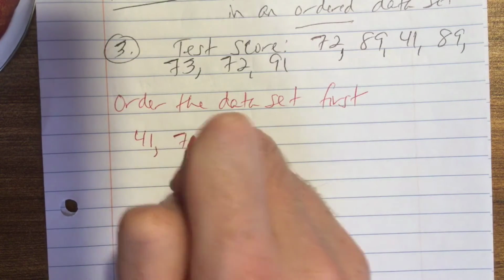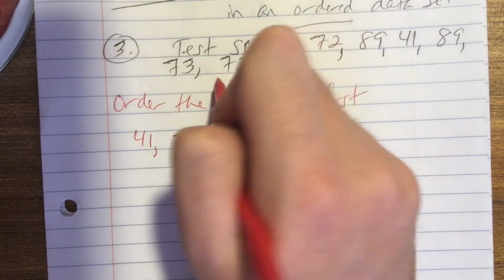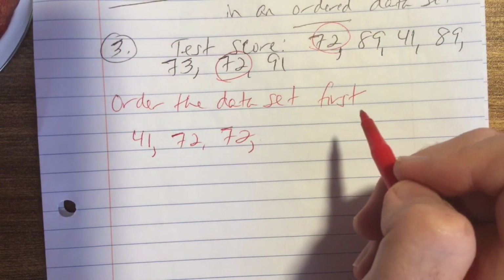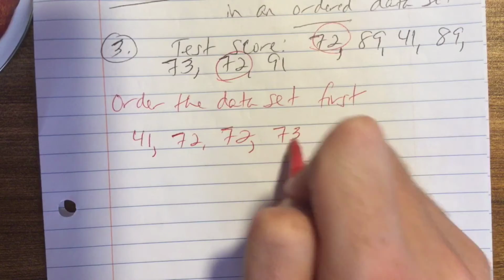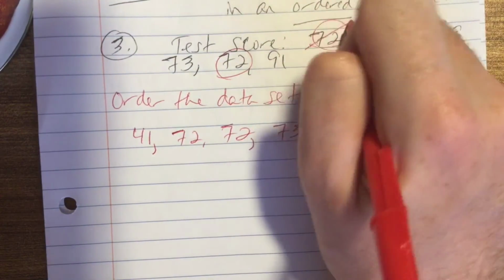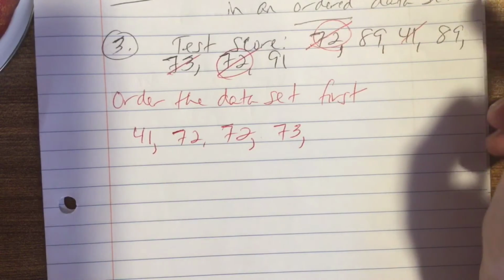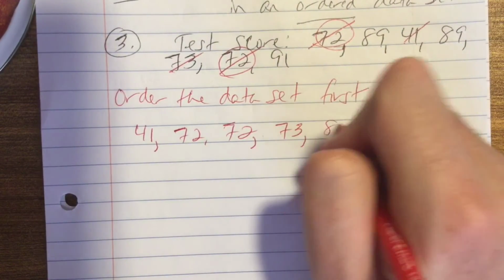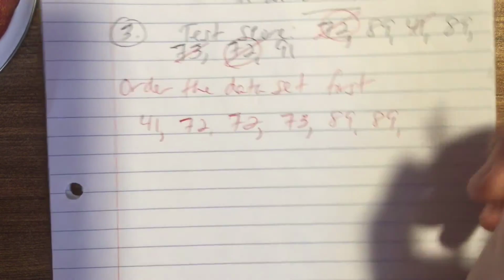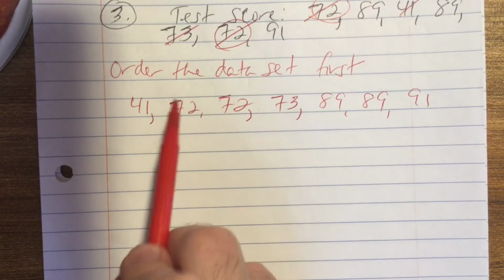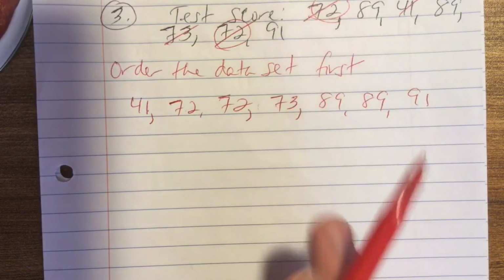And I'm going to write that twice because there are 2 occurrences of 72 on this list. 73 is the next value. It might help you to cross them off as you use them. 89, I'm going to put that twice, that test score happened twice, and then 91. And then just verify that you have 7 scores still. 1, 2, 3, 4, 5, 6, 7.